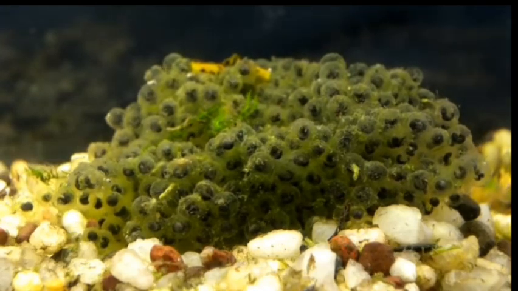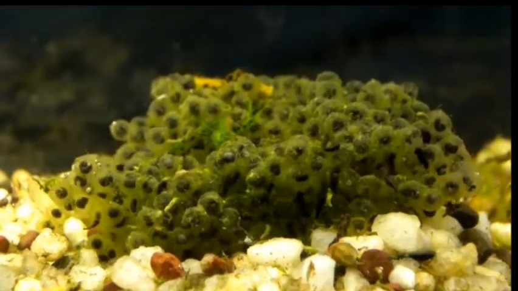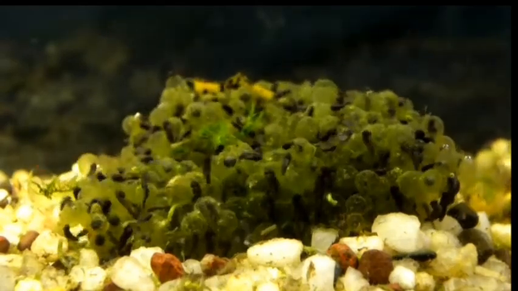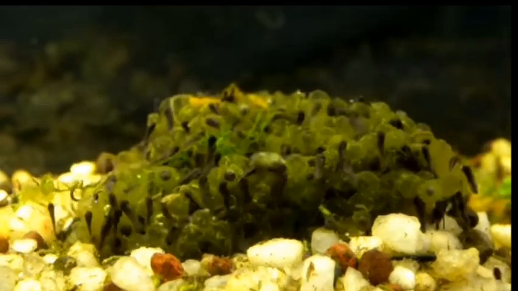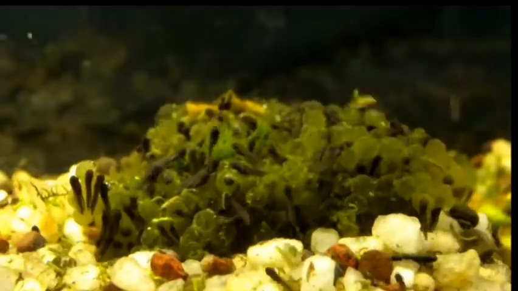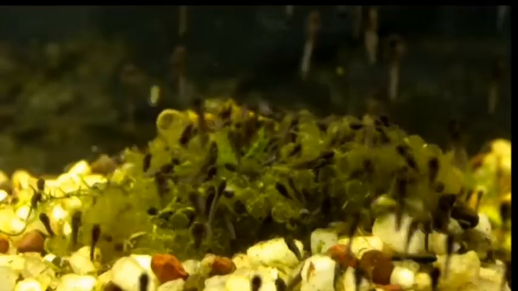This type of fertilization is called external fertilization, whereas in our case, fertilization takes place inside the female body. This type of fertilization is called internal fertilization.